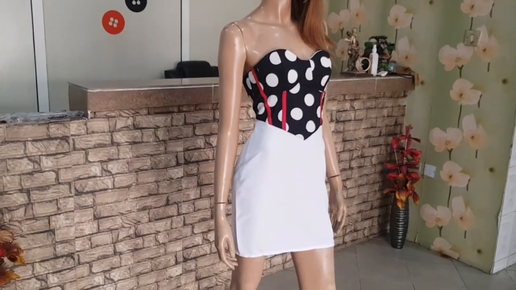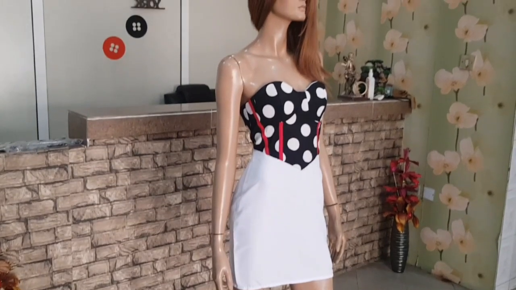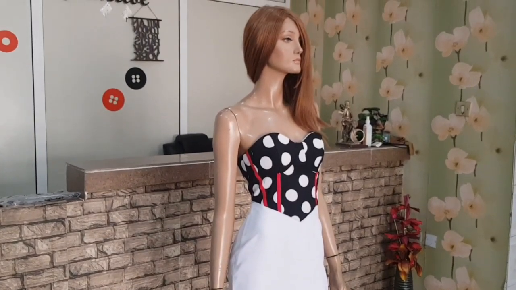If you want to learn how to make this Basque corset gown, definitely keep watching. See you in my tutorial.